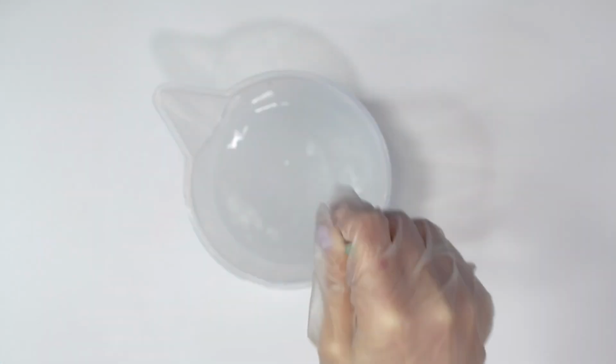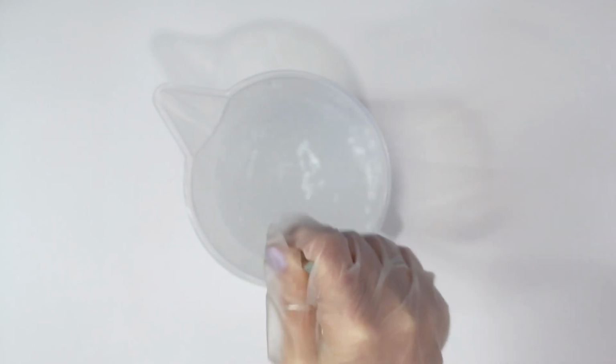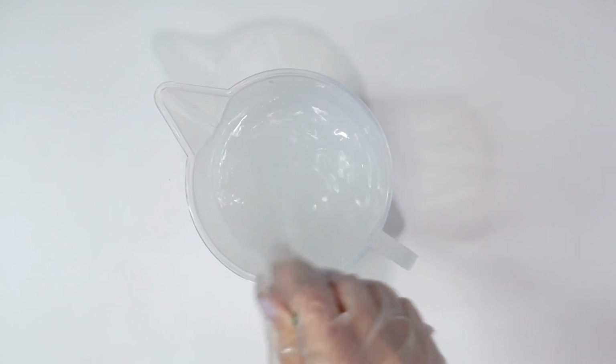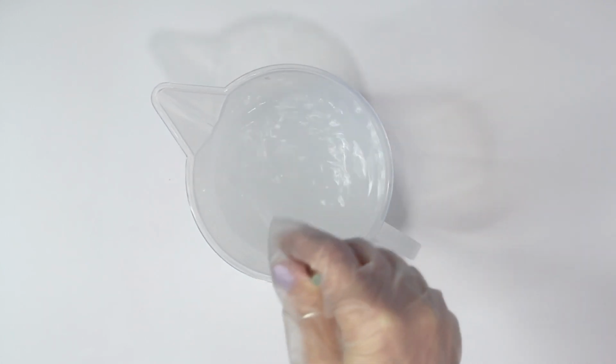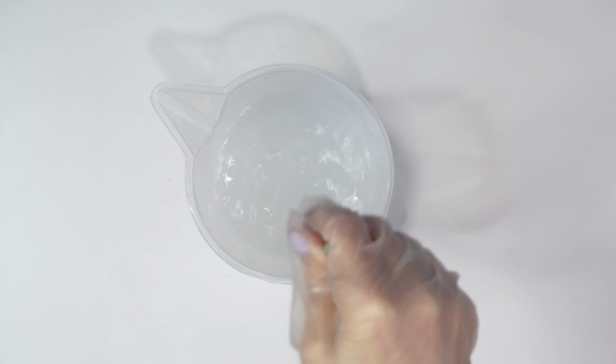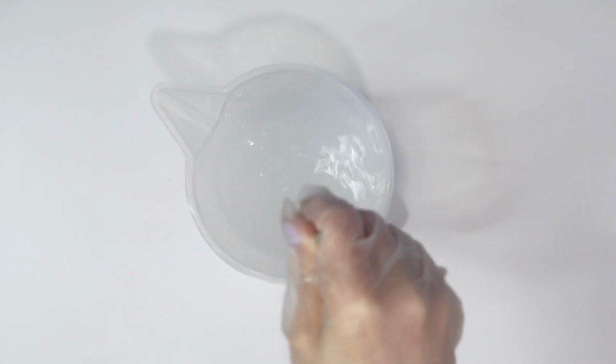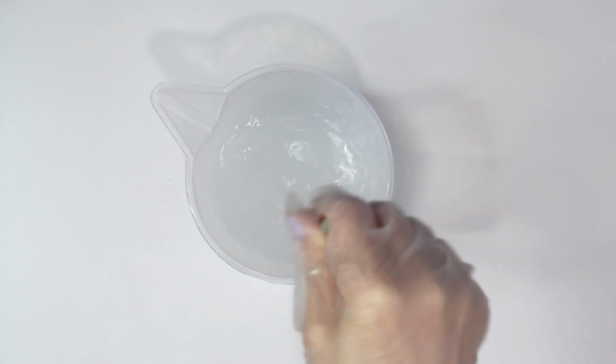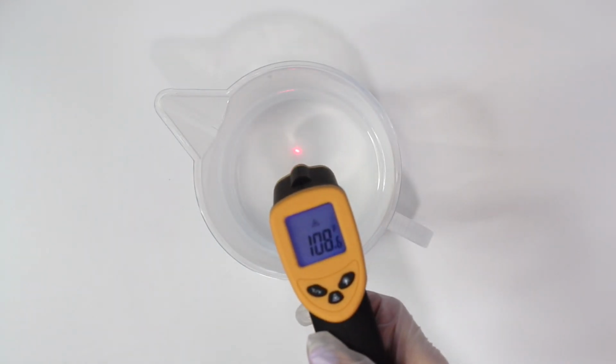So pour it in and mix everything up, and you'll notice it'll start to get all foggy, it'll fizz, it'll start to heat up, and you just want it to chill until it returns to room temperature and the solution runs clear, and then you can store it in a container after that. So make sure you're wearing a mask at this part because you do not want to breathe in the fumes.